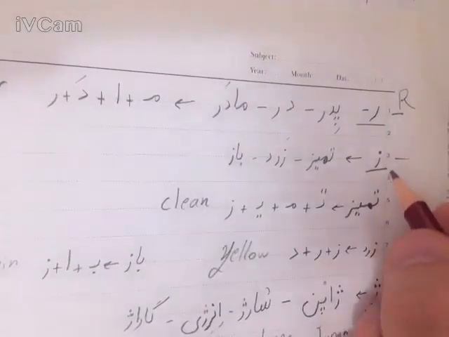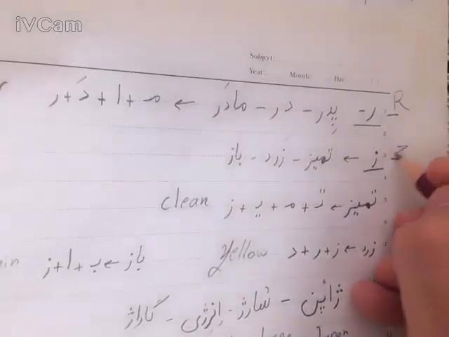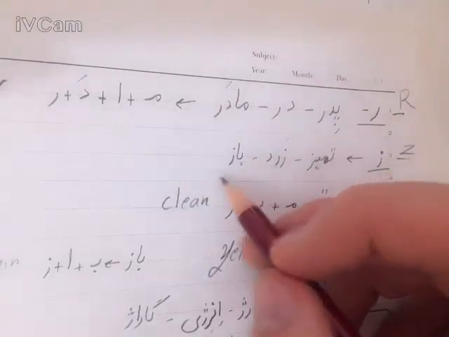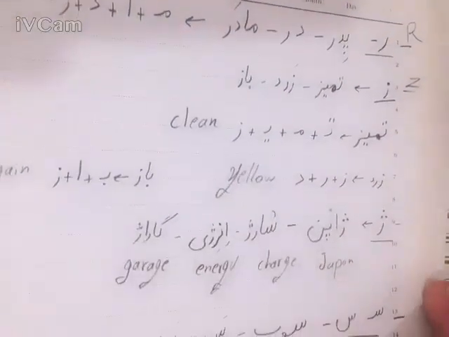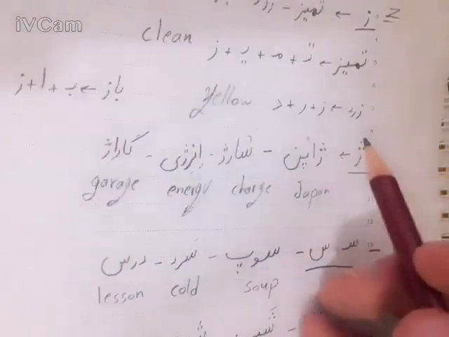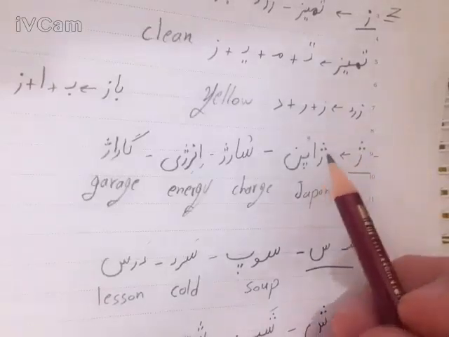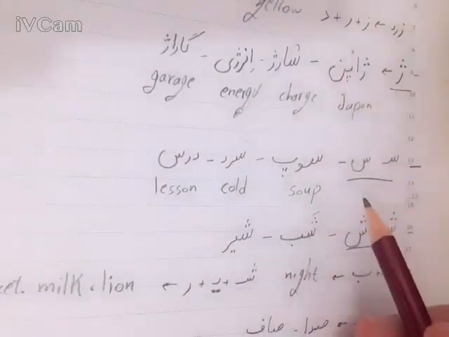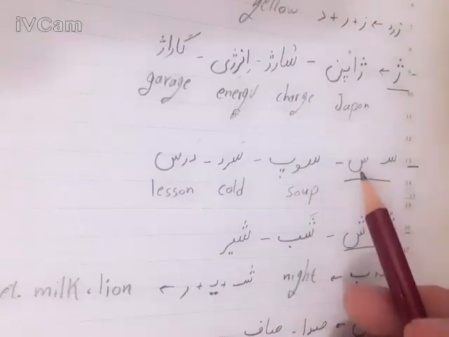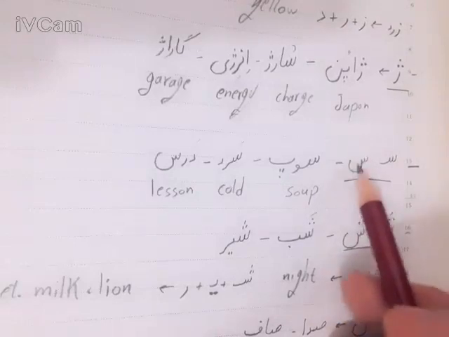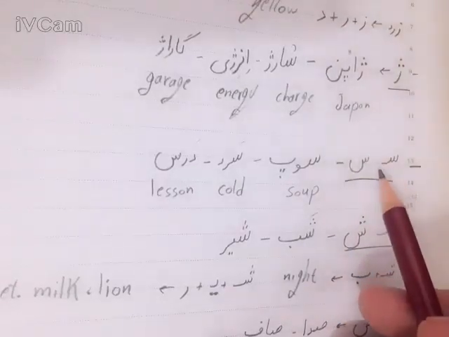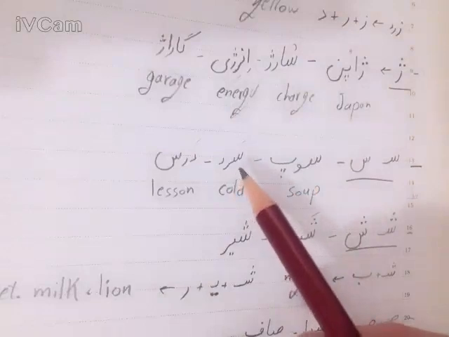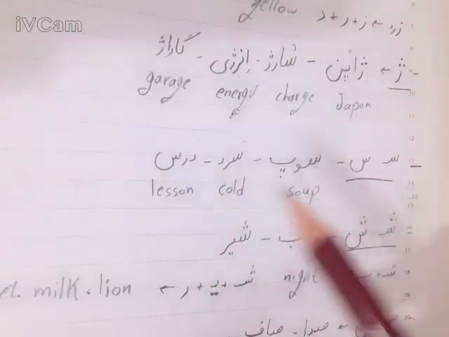And the normal ze here, yeah, there's the ze. Tamiz, clean, zard, the color yellow, and baz would be open. And we have zhe, and the words would be Japan, charge, energy, and garage. Se. And again, if there are no letters after it, it would be like this one. But if there are, something would get attached to it and it would be smaller. We would have soup, which you already know. Sard is cold, and dars means lesson.